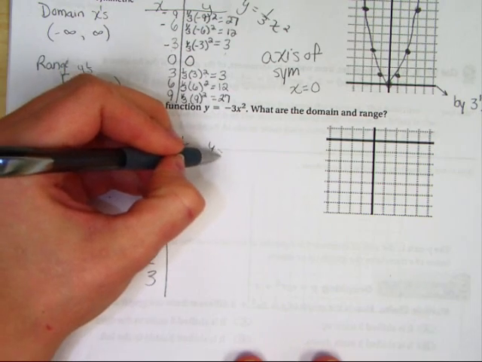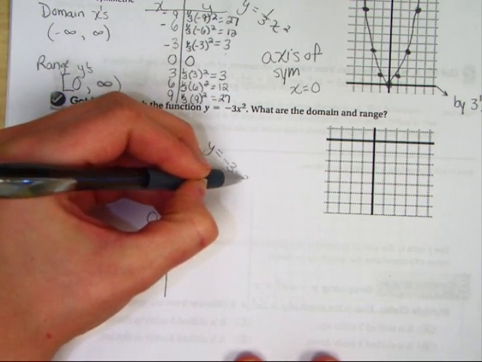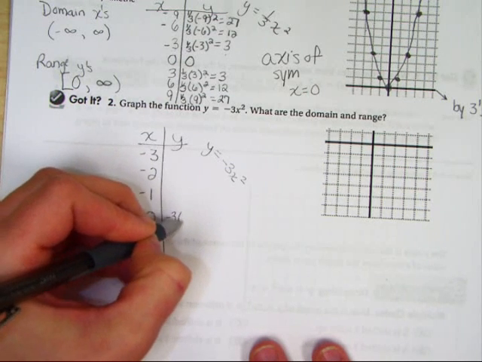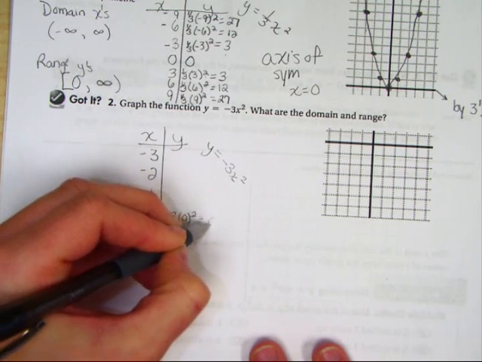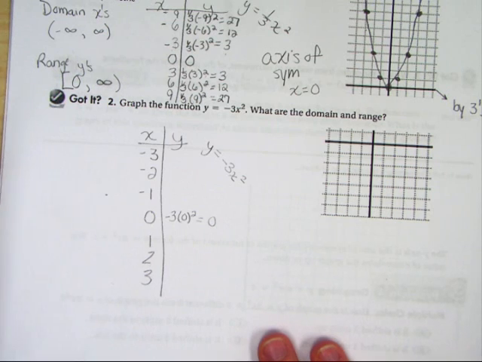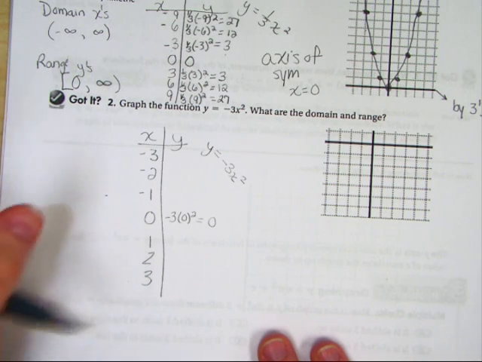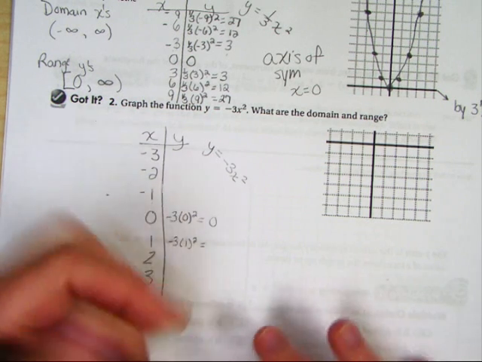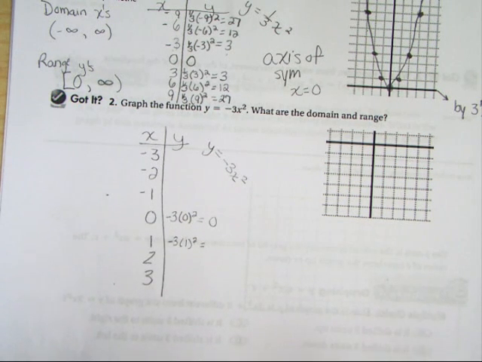So we have y equals negative 3 times x squared. Well, let's plug in 0. Negative 3 times 0 squared is 0. Let's put in our positives. Negative 3 times 1 squared. Well, 1 squared is 1 times negative 3 is negative 3. I ran out of lead. Hold on.